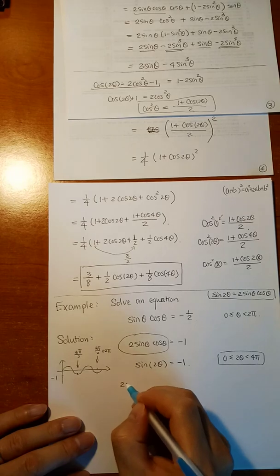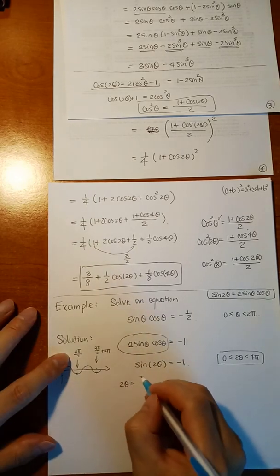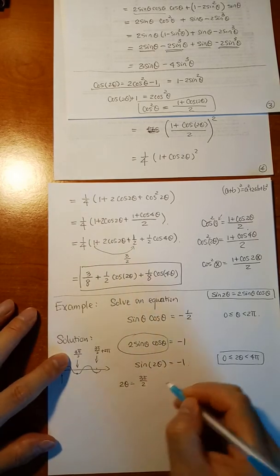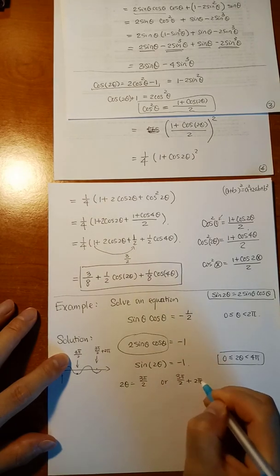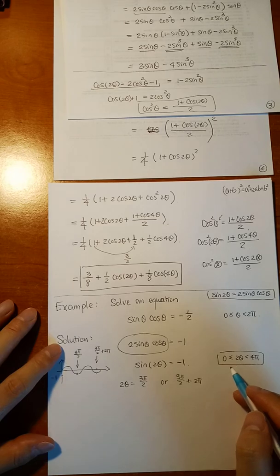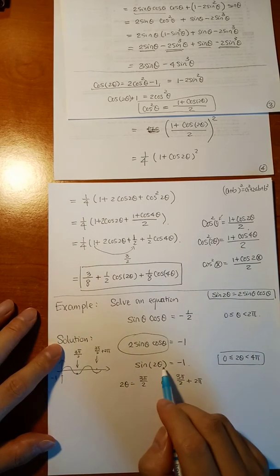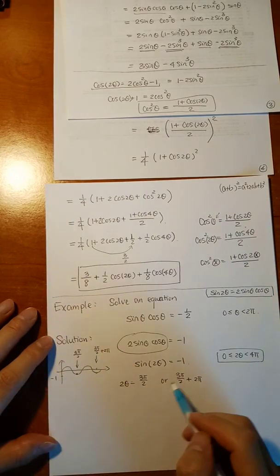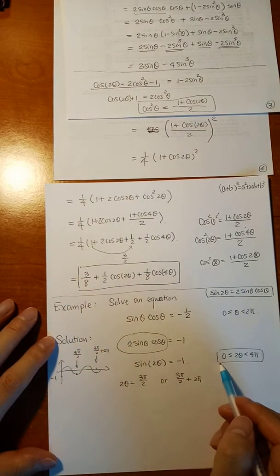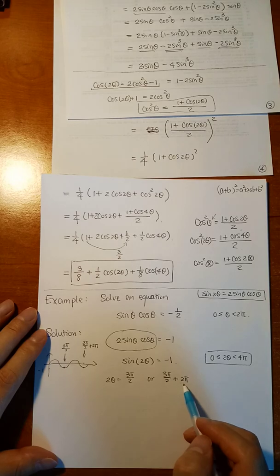So 2 theta will be 3 pi over 2 or 3 pi over 2 plus 2 pi because it's in the domain 0 to 4 pi. If you continue the addition, it will be bigger than 4 pi. If you move to the left, it will be less than 0. So there are 2 solutions.